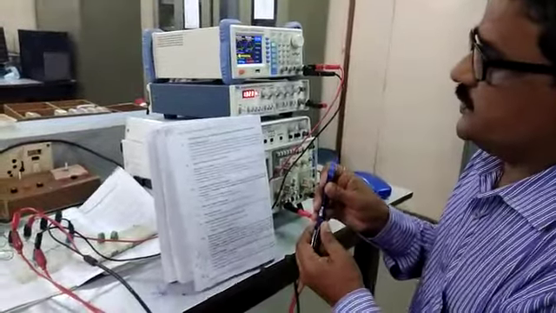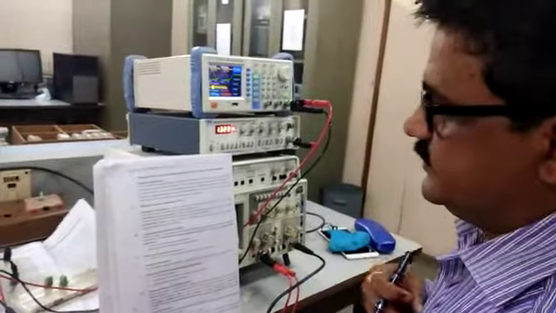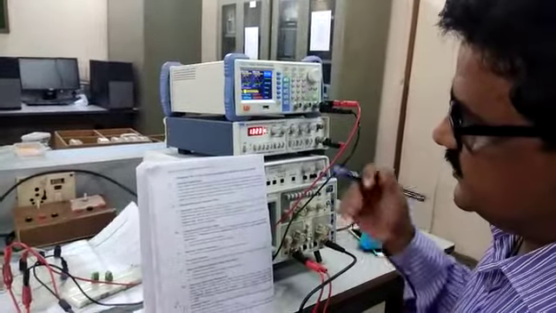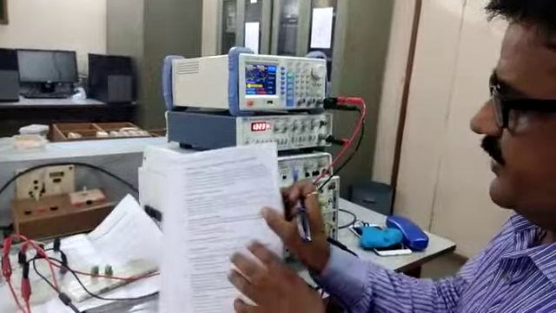Now, experiment number 9, use of Lissajous pattern for phase measurement. Already in a previous practical we have seen how Lissajous pattern is obtained. Now here it is slightly different, in the sense this is another method. By using Lissajous pattern you can measure the phase.